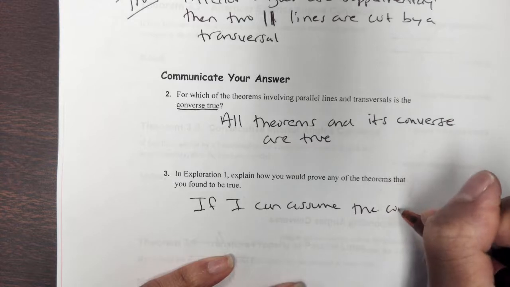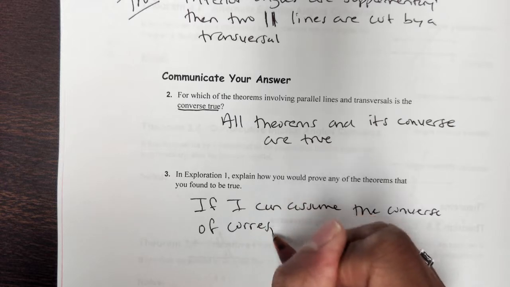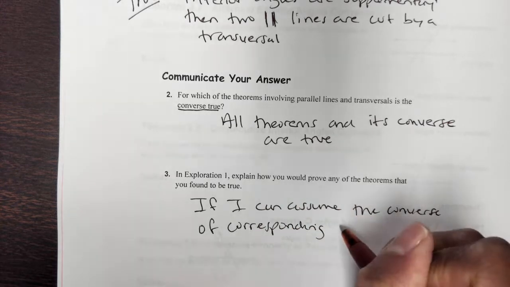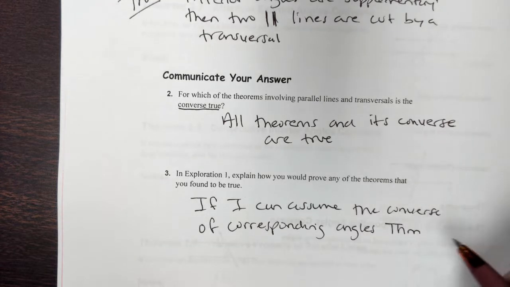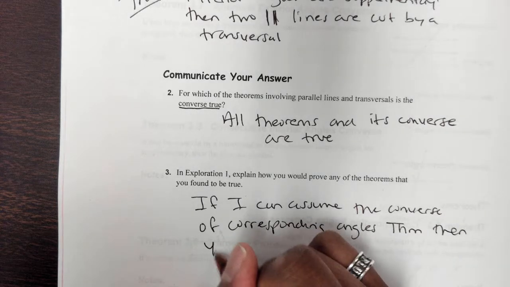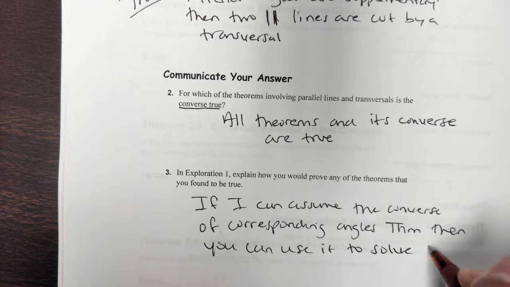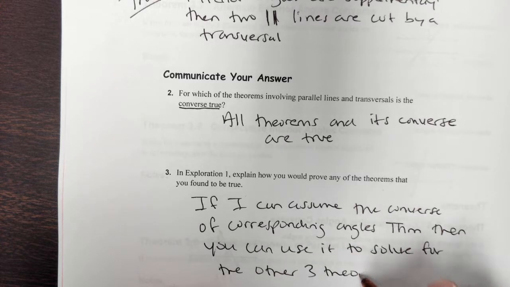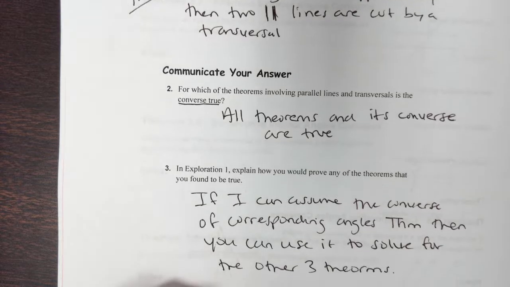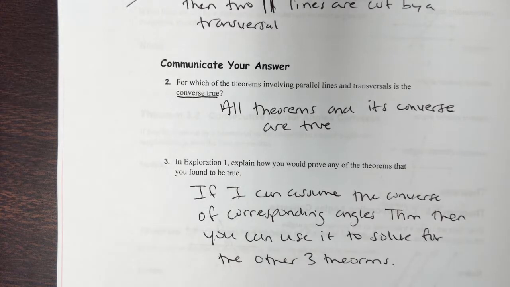the converse of corresponding angles theorem, and I'm abbreviating theorem as THM, then you can use it to solve for the other three. Okay, so if I know the corresponding angles, I'm usually able to find all the rest of the angles that pertain to it just by knowing those two.